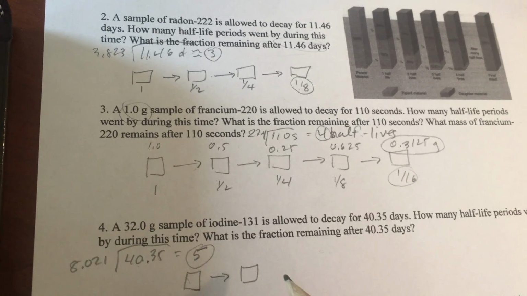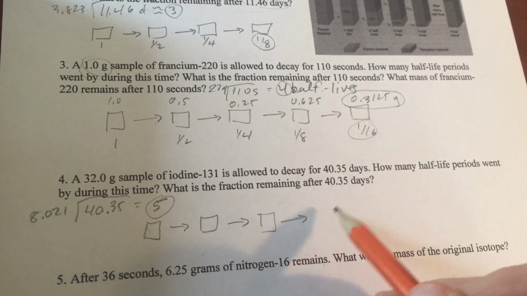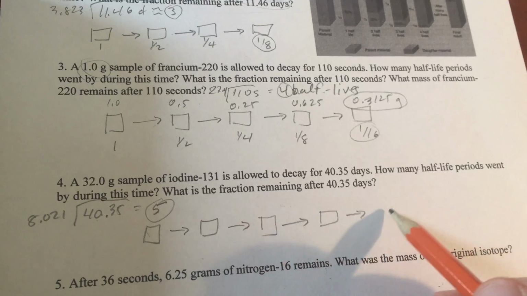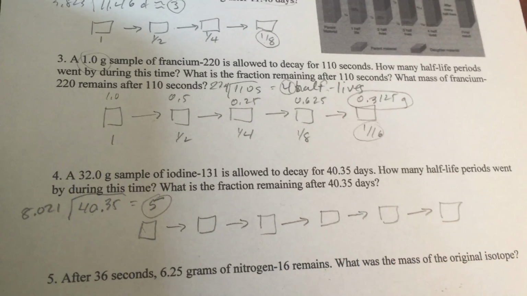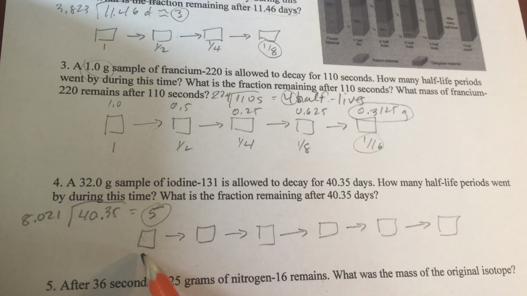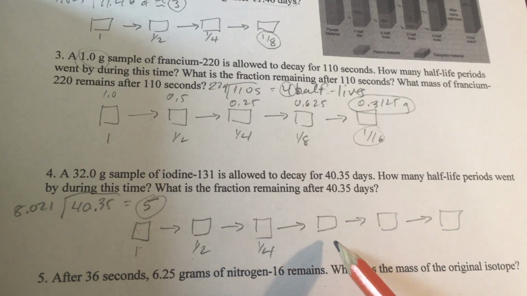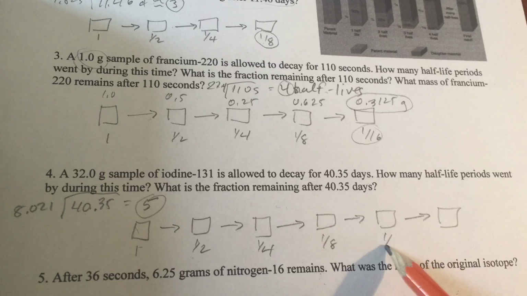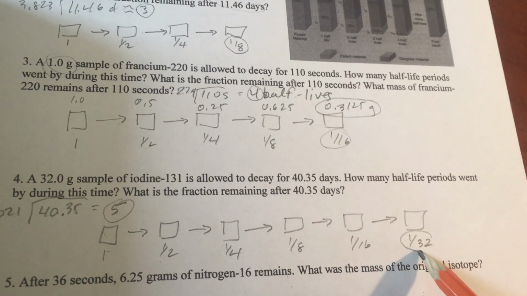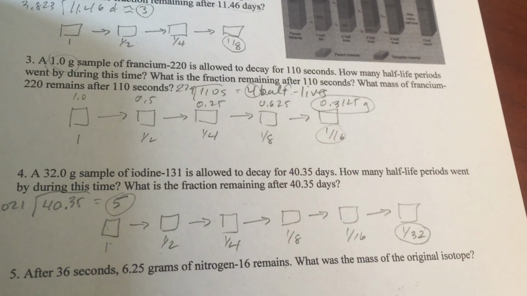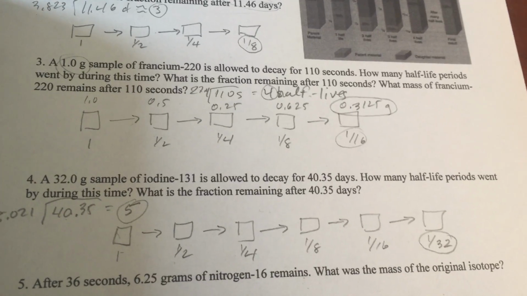What fraction remains? Same thing, except I have 5 half-lives this time. There's 1. Now each arrow represents a half-life. 2, 3, 4, 5. What fraction? So I start with a whole, half, quarter, eighth, 16th, and 32nd. Okay? And that's it for that one.